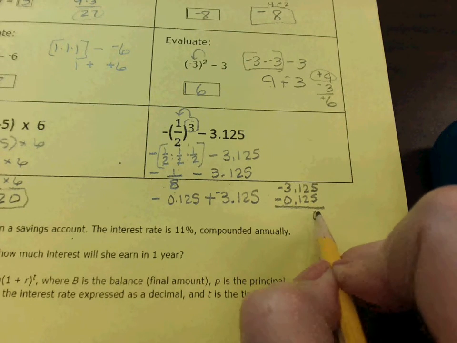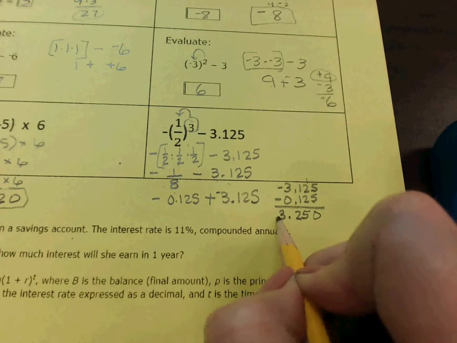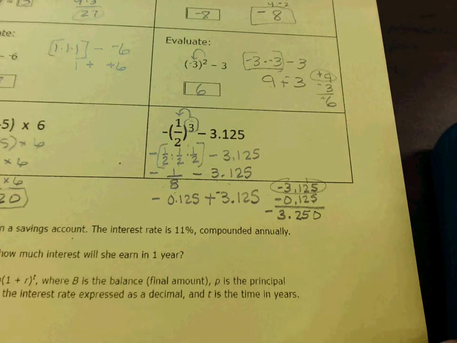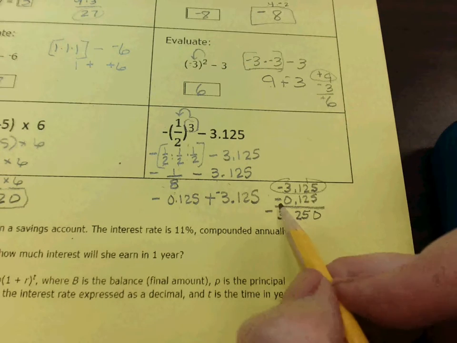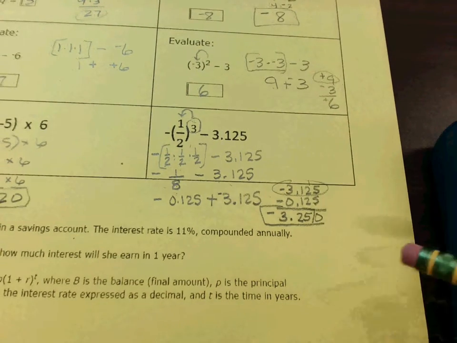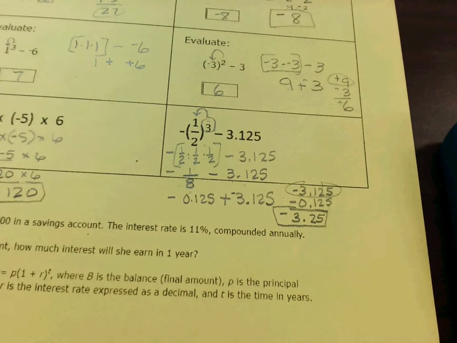So I'm going to add my values and keep the sign of the bigger number. That's correct. Final answer here is negative 3.25. I don't need that 0 on the end. It's not wrong if I left it there. The best answer is we don't record it down.